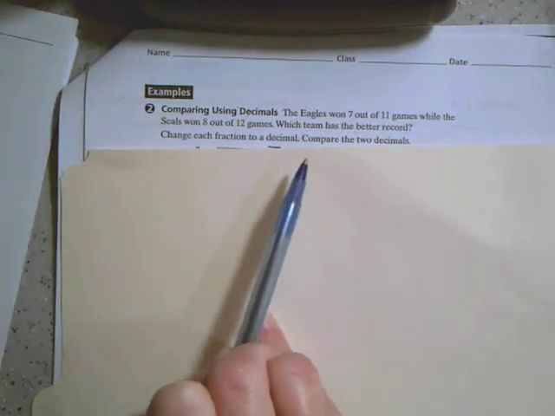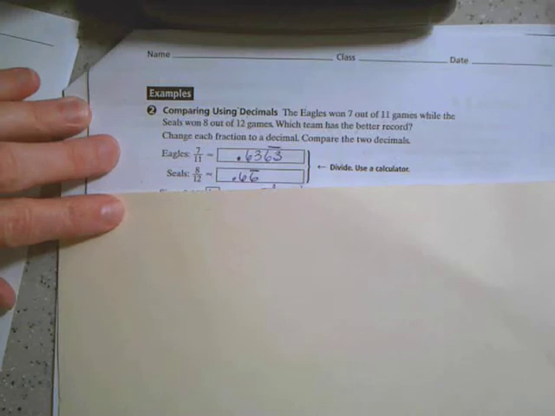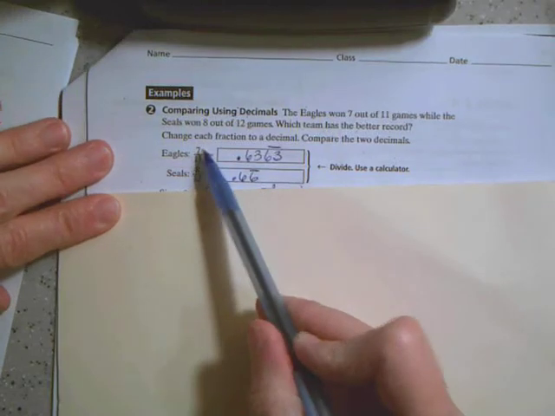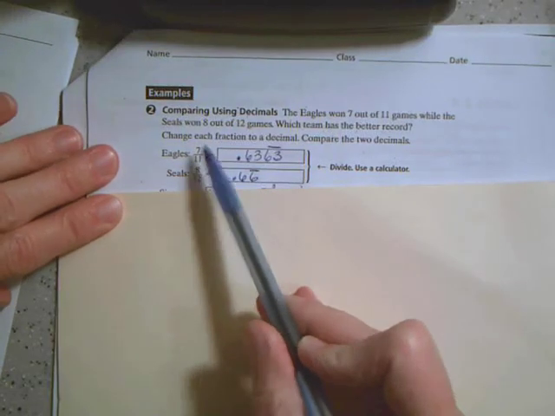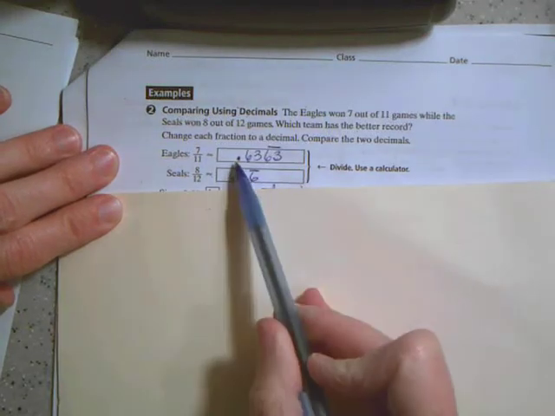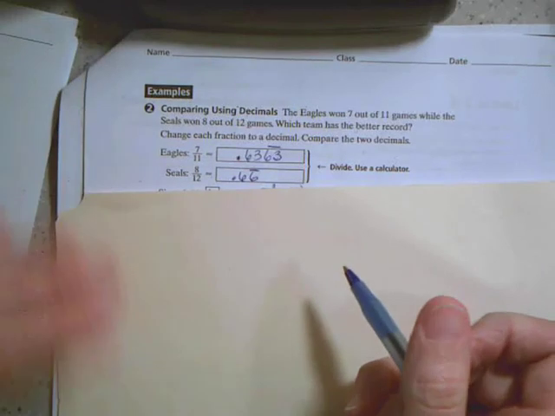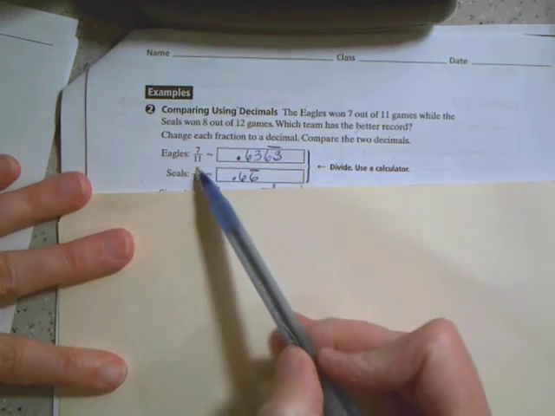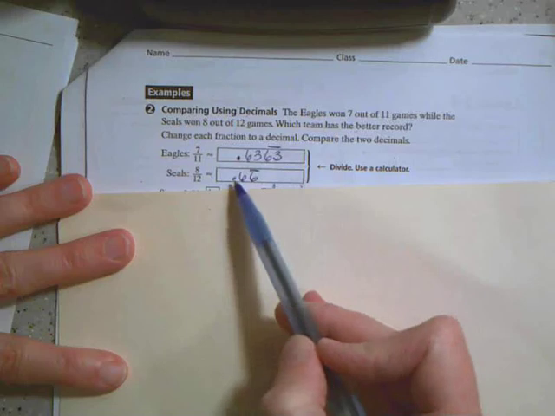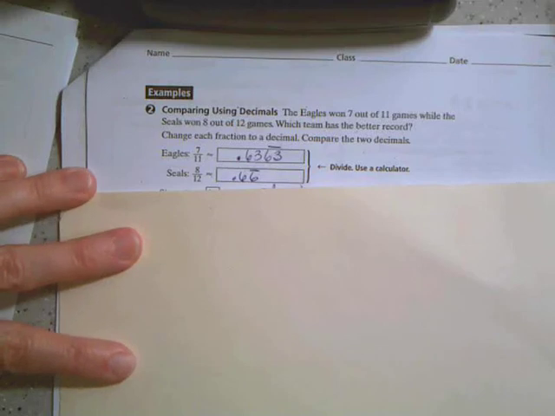So in this case, it's a different approach to comparing these fractions. So we can write their fractions. Eagles, 7 wins out of 11 games. Take 7 divided by 11. You may use a calculator. And you get 0.63 repeating. So the 6 and the 3 repeat. Similarly, 8/12 is equal to approximately 0.66 repeating, where the 6 is repeating. And we would write that with our bar notation for both of those.